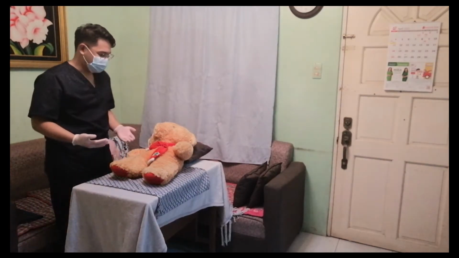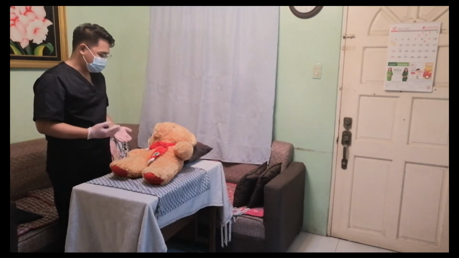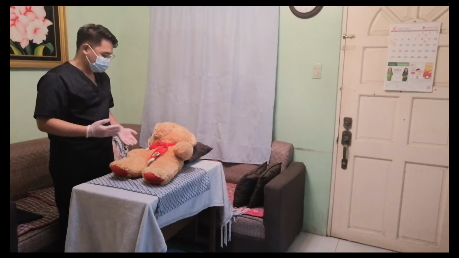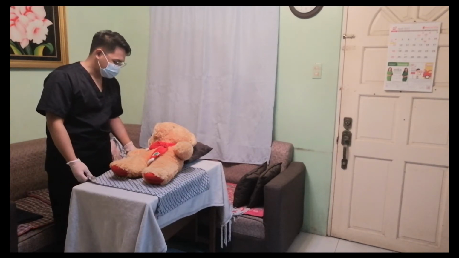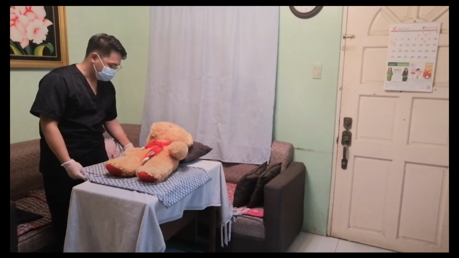For our seventh step, we need to use that friction reducing sheet to move the patient to the edge of the bed, opposite to the side towards which he or she will be turned. Okay. So ma'am, i-move ko lang po kayo sa edge ng bed dito po sa aking side. So, magka-count po ko ng 1, 2, 3. Okay po. 1, 2, 3.